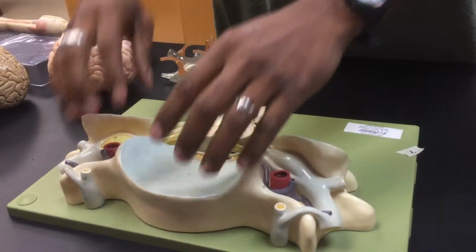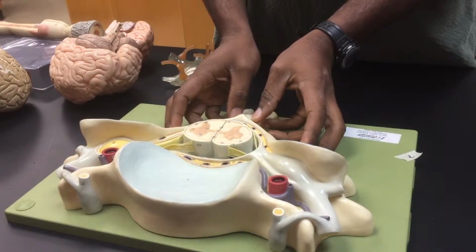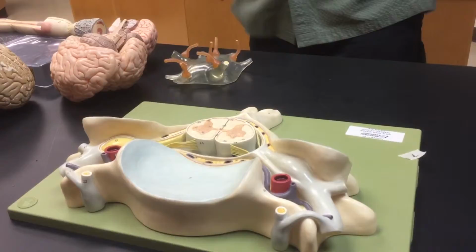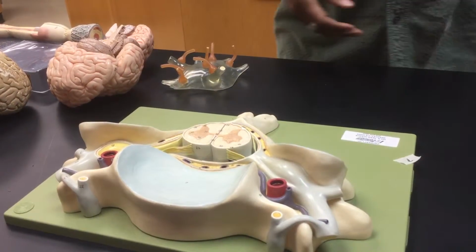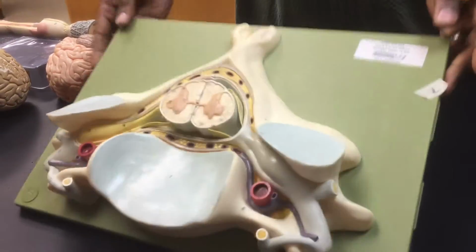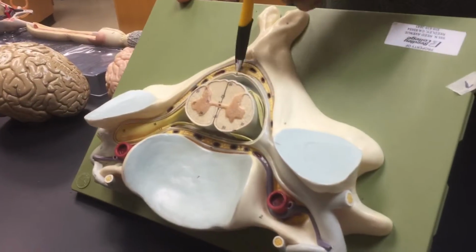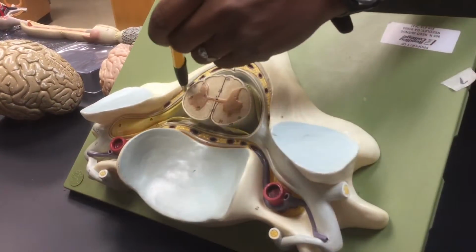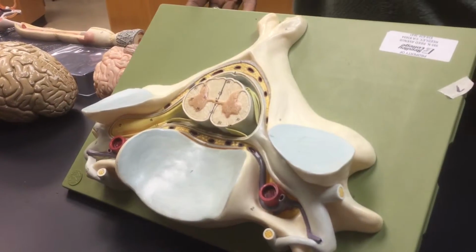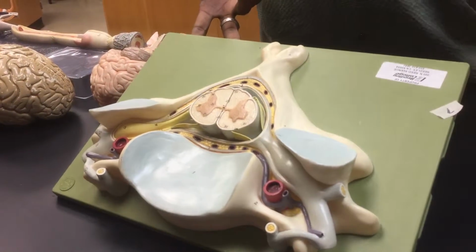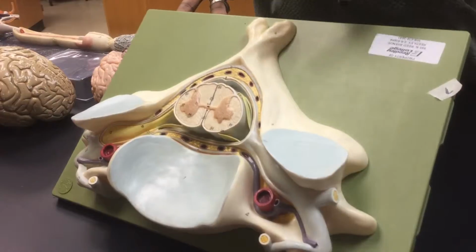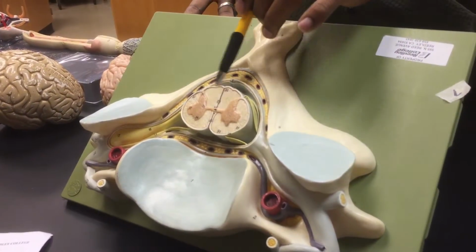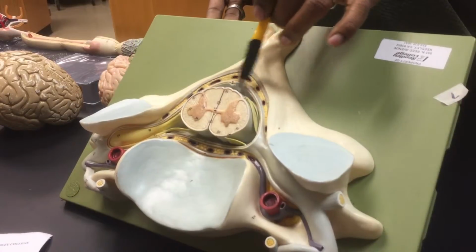To protect it, we have the vertebrae, but we also have a skin on it. We do have this tough skin around it called the meninges. The meninges have three layers. A layer directly on the brain, the spine, and the column, we call that the pia mater.